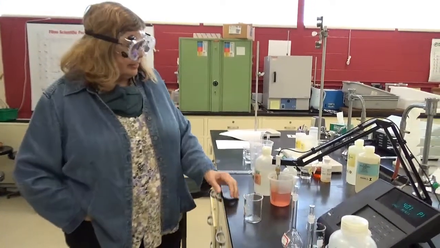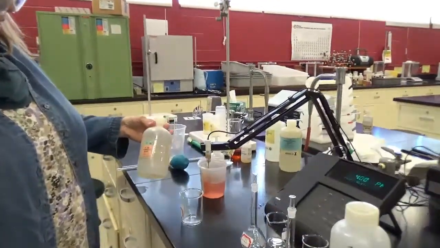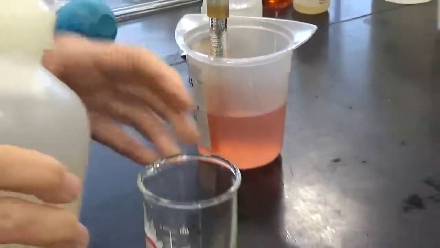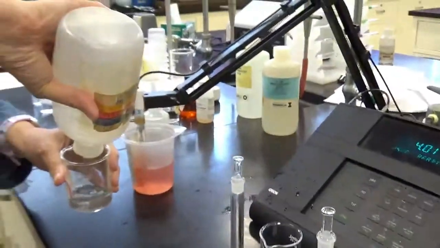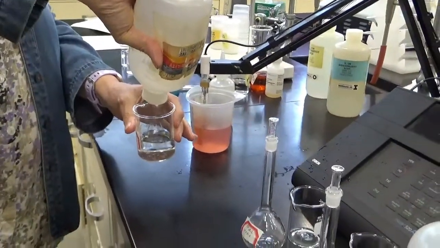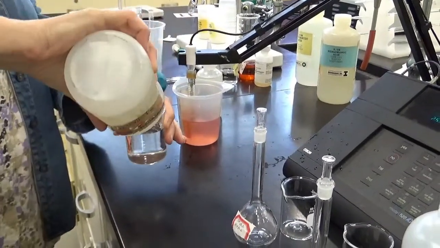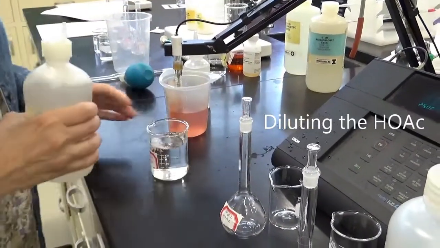All right. So now I'm going to do precisely the same thing, except with a weak acid, acetic acid, which we call HOAc. Oh, here it's labeled acetic acid. Okay, and it's 0.10 molar. So I'm going to put some in this flask. And then I'm going to do 2 dilutions again, the same type of dilutions.